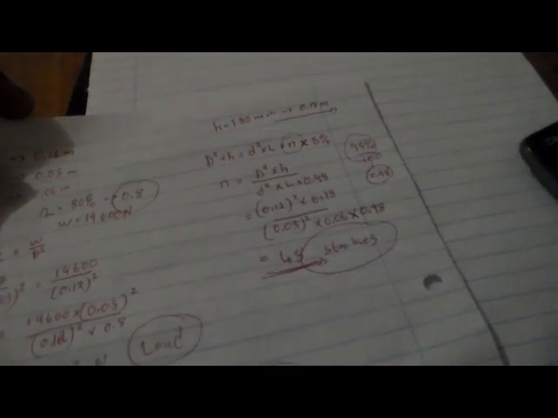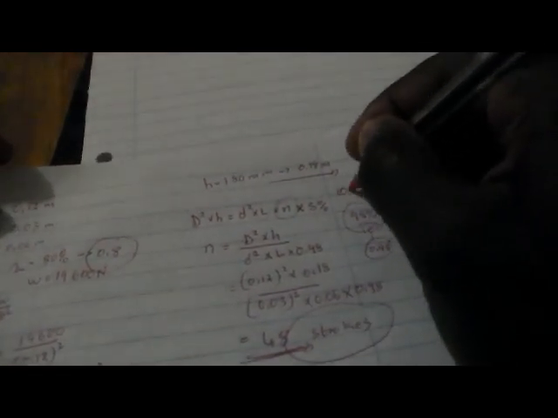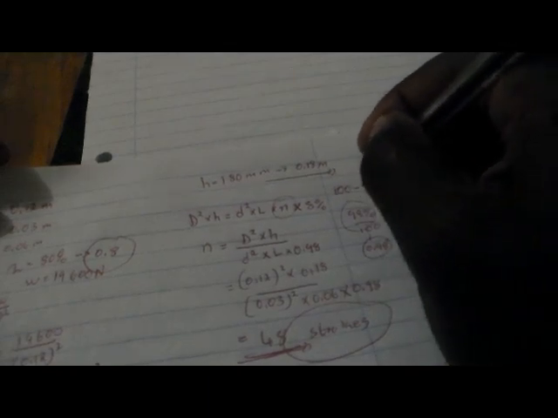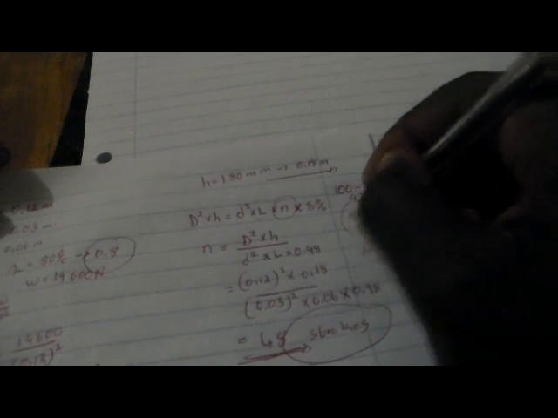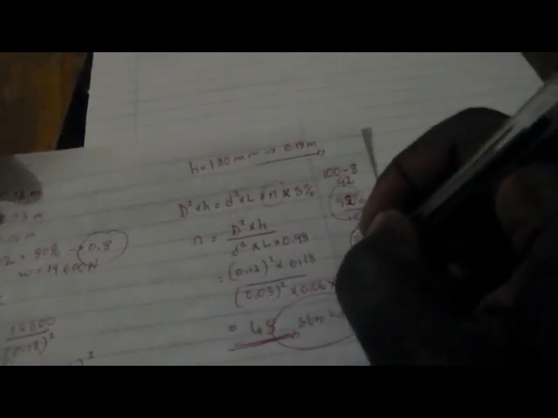Oh yes, sorry, I made a mistake. 100 minus 8 is 92, not 98. So here you're going to multiply by 92 at this point. It's the same formula.